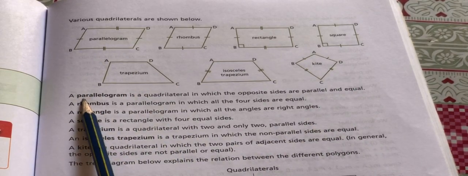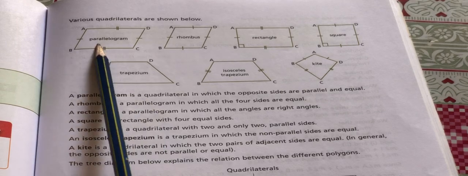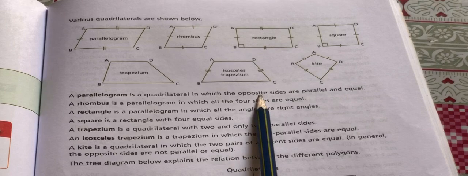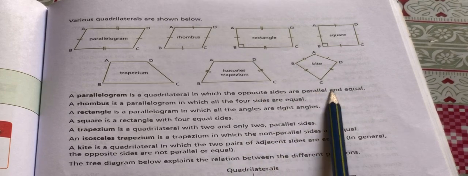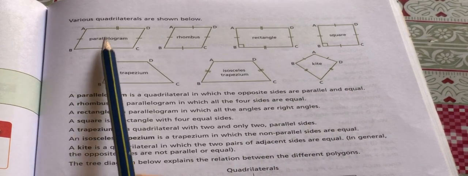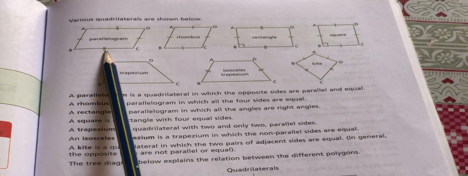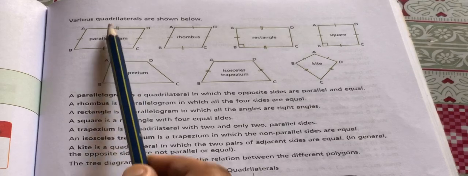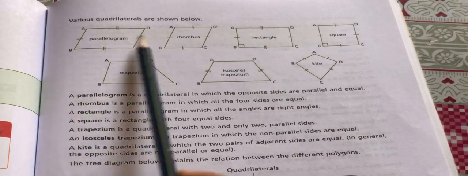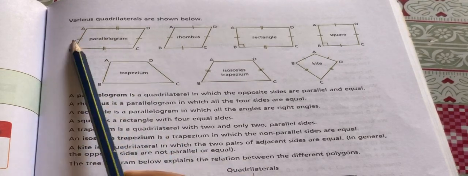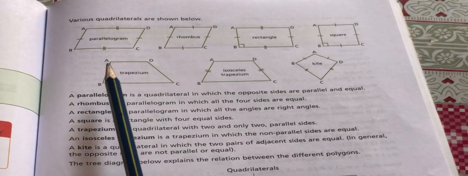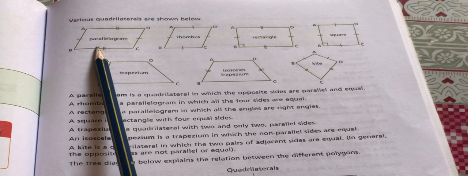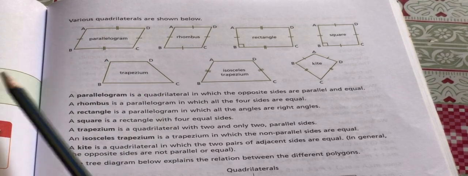A parallelogram is a quadrilateral in which the opposite sides are parallel and equal. As you can see, its opposite sides are equal and parallel. Sides AD and BC are equal and parallel, and sides AB and DC are also equal and parallel. So in a parallelogram all the opposite sides are equal and parallel to each other.